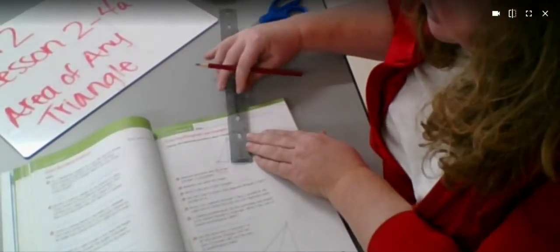And it's not leaning up against the wall. It's from the bottom in a perpendicular line, a square corner, straight up to the top. So there's the height.